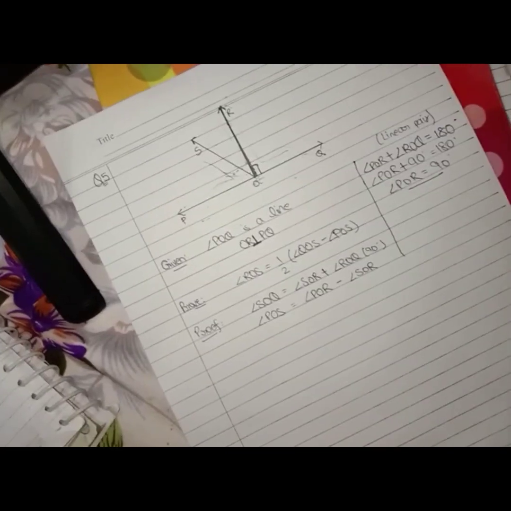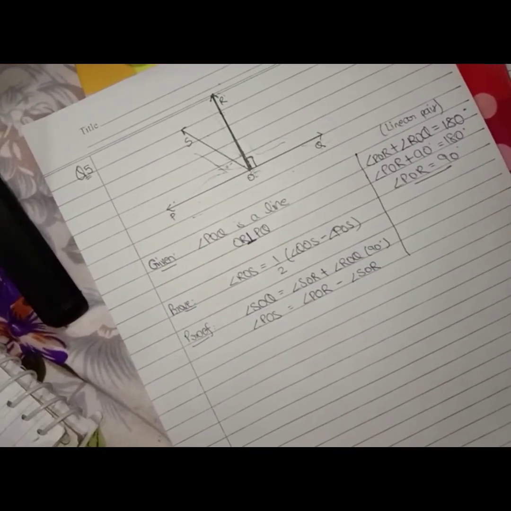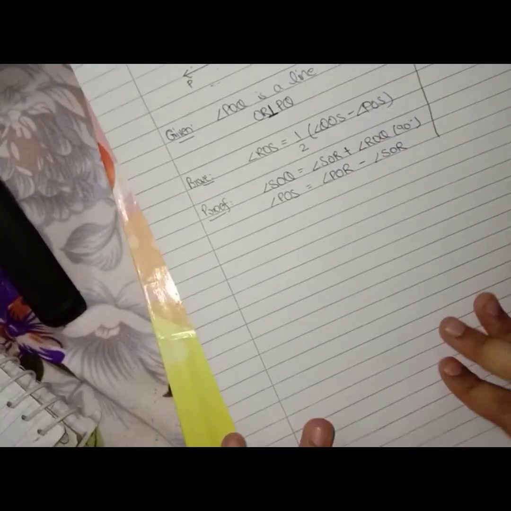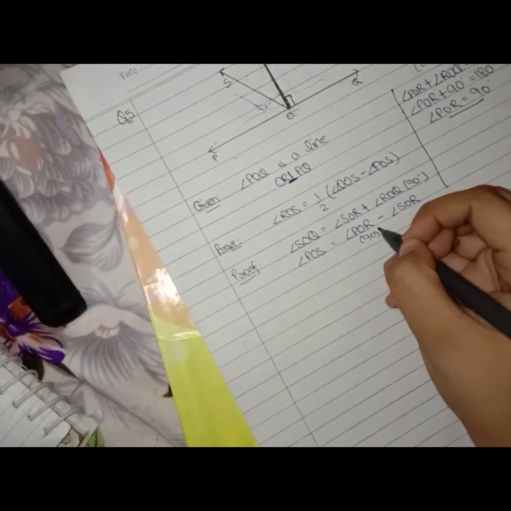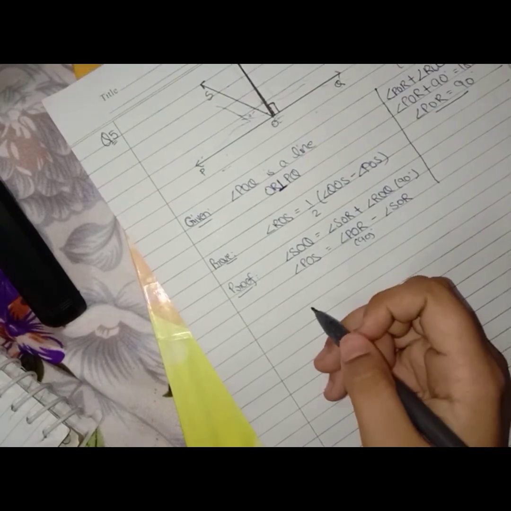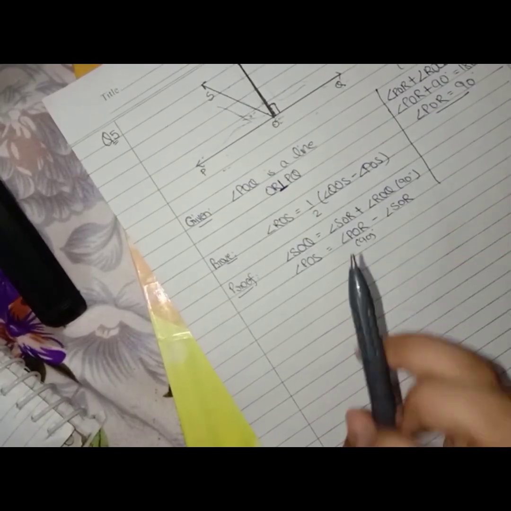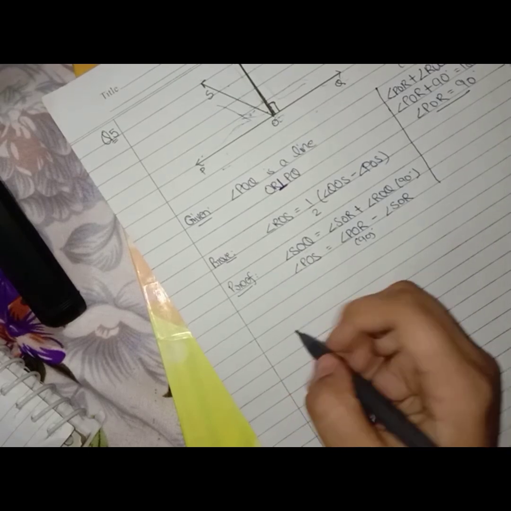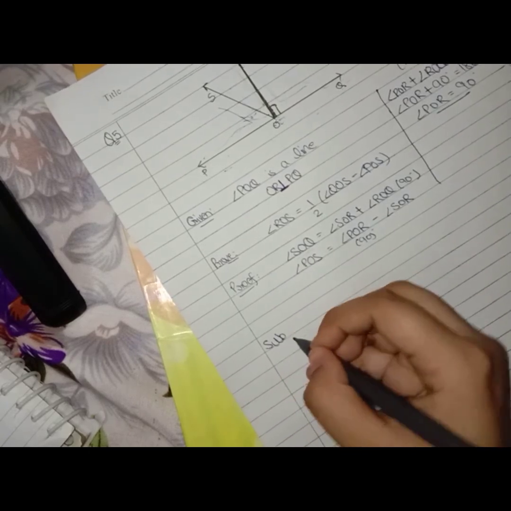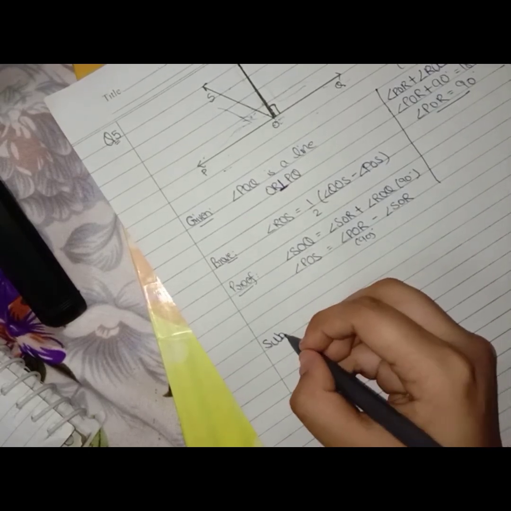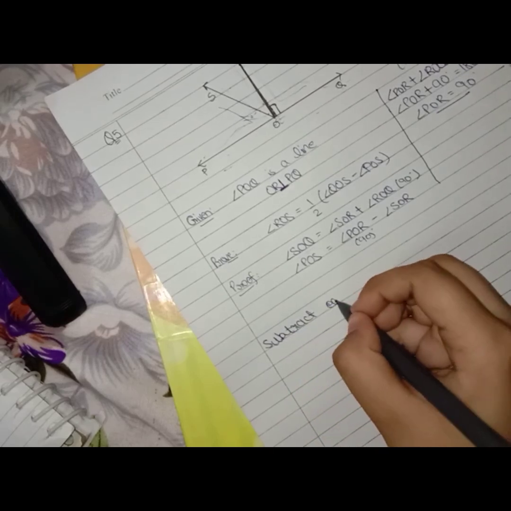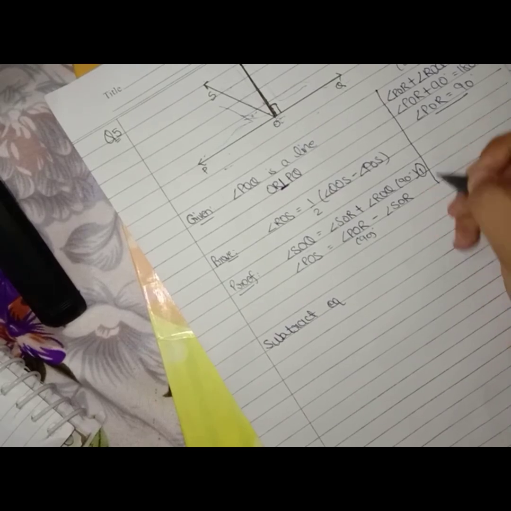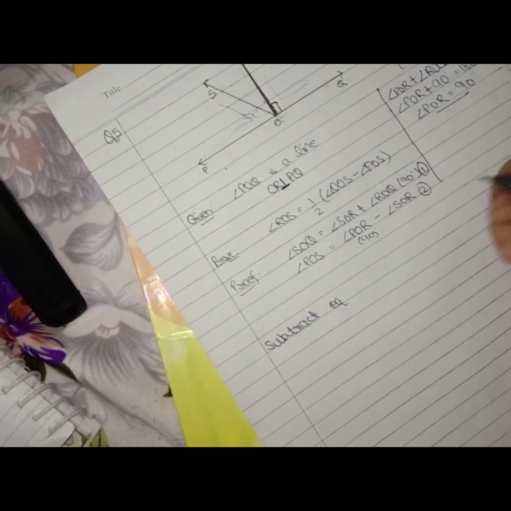Okay, now coming back to the answer. So POR is also 90 degrees, you can write. Now we have to subtract these two. First I will write, then I will explain. You can write them as equation 1 and equation 2.